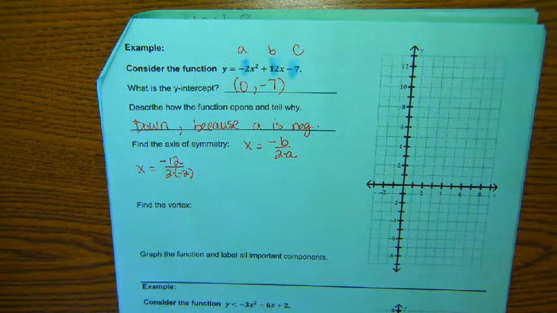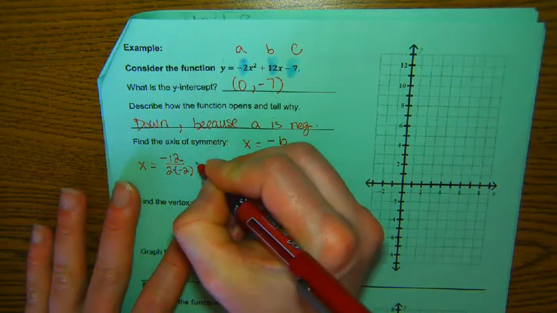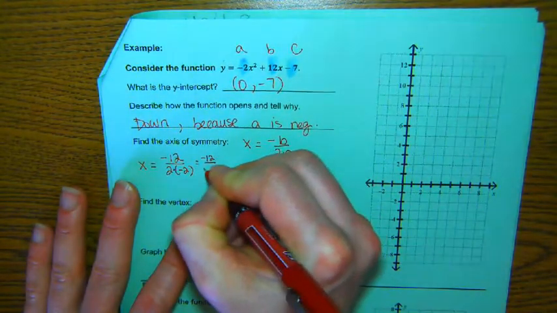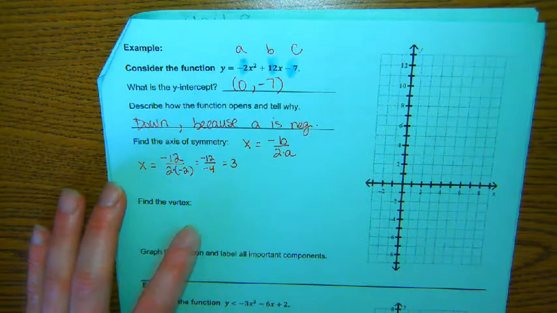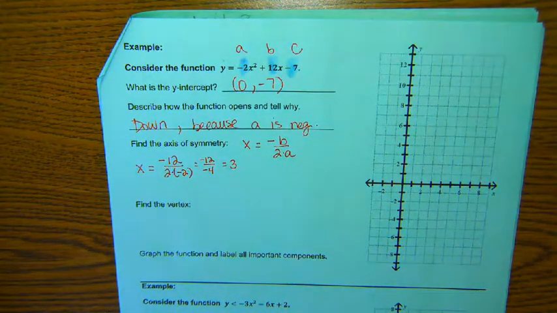And let's make sure, if you're one of those calculator people, you don't just rush and punch things in your calculator, because we could probably do this in our head. What's 2 times negative 2? Negative 4. What's negative 12 divided by negative 4? 3. So now I know the axis of symmetry is 3.